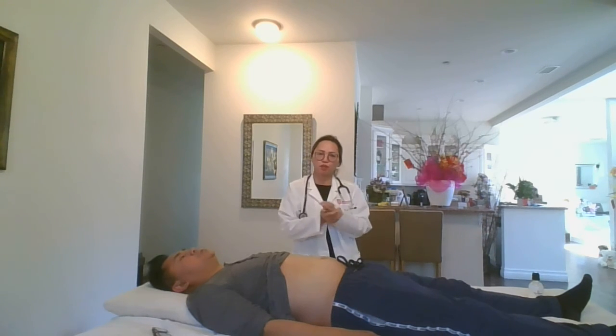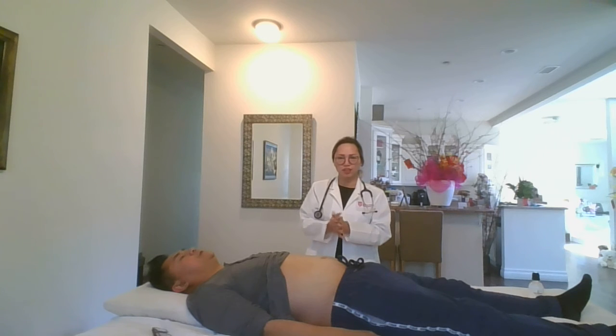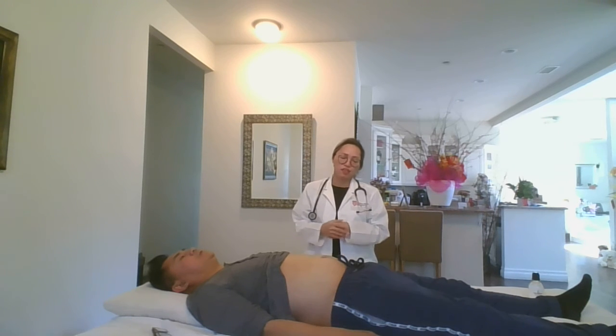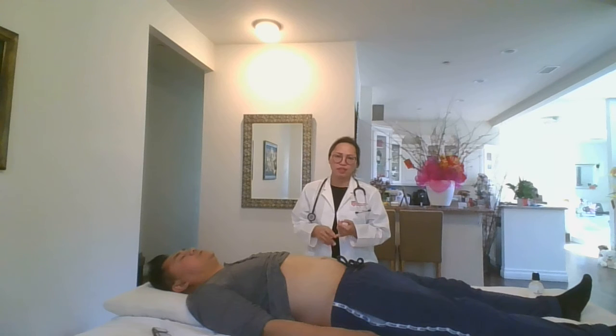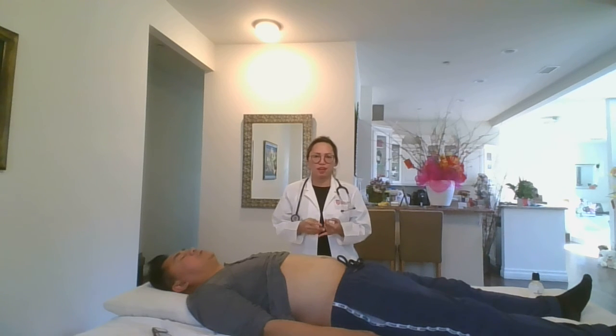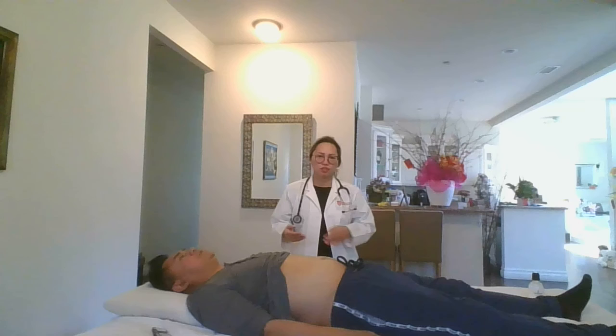Okay, the next step I will assess for CVA tenderness. With CVA tenderness, we are usually looking for kidney stone or pyelonephritis. The costovertebral angle is formed by the 12th rib and the vertebral column on the posterior thorax, overlying the kidney.